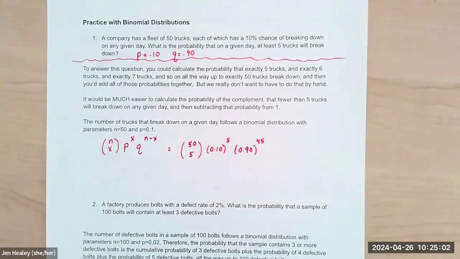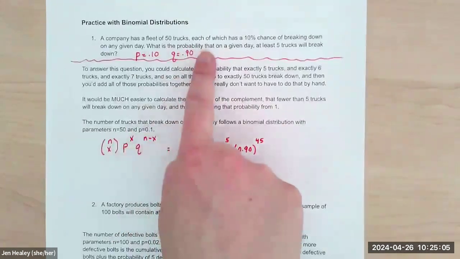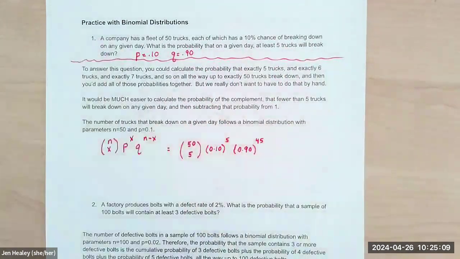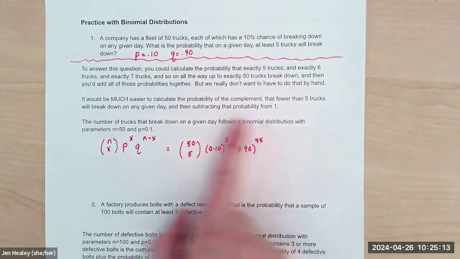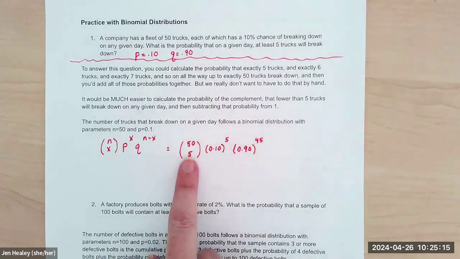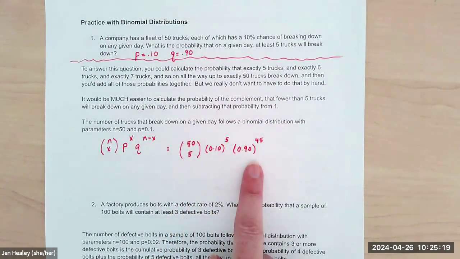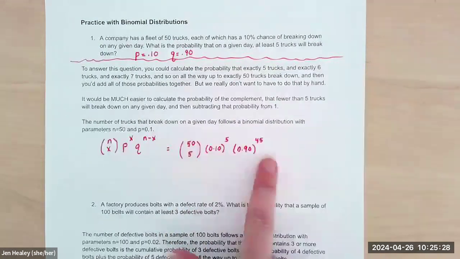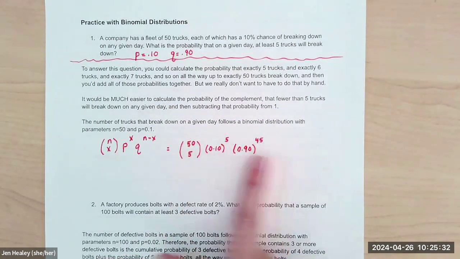This is the answer to a slightly different question. See how it says, what is the probability that on a given day, at least 5 trucks will break down? What I just answered, if I actually calculated this out, is the probability that exactly 5 trucks will break down. If I want at least 5, I have to calculate this, then do it again for 6 trucks, then 7 trucks, 8 trucks, 9 trucks, 10 trucks.